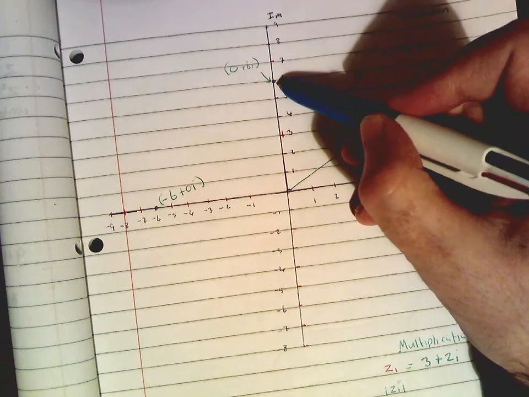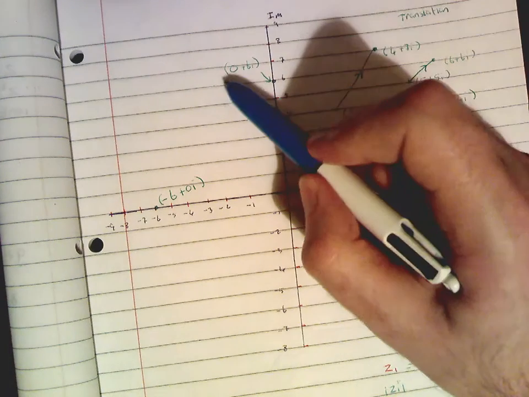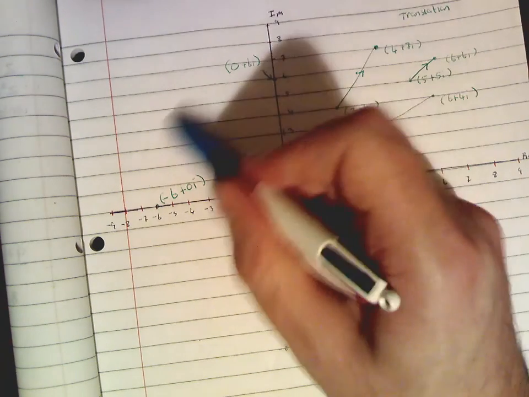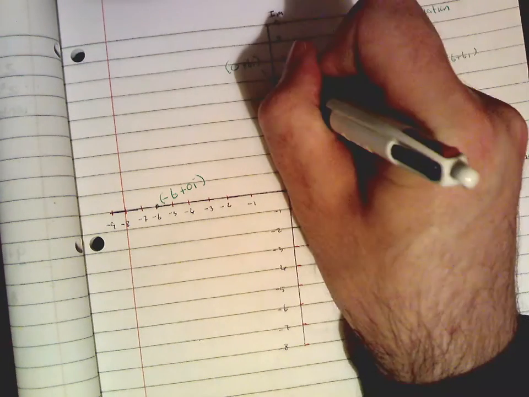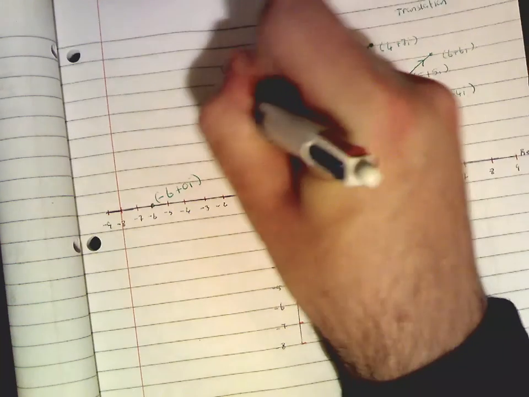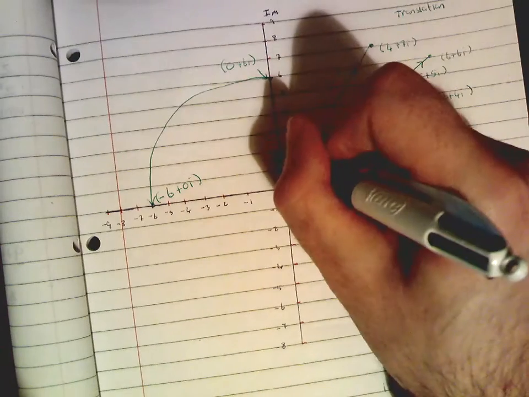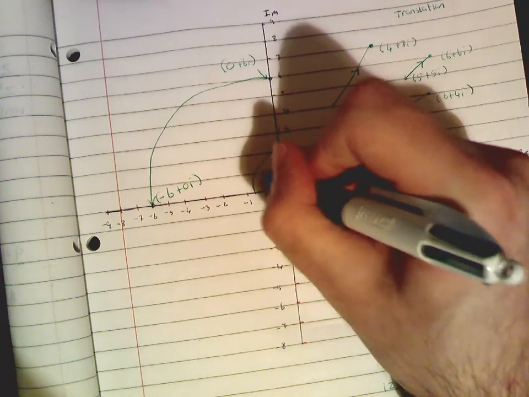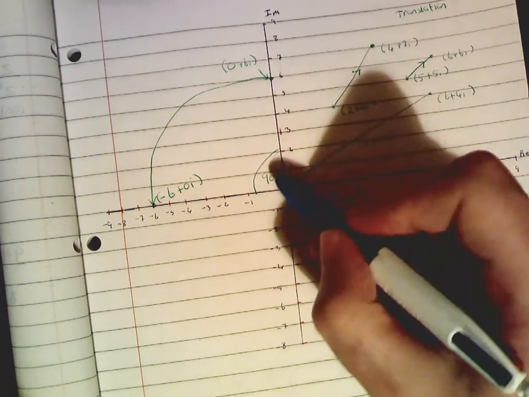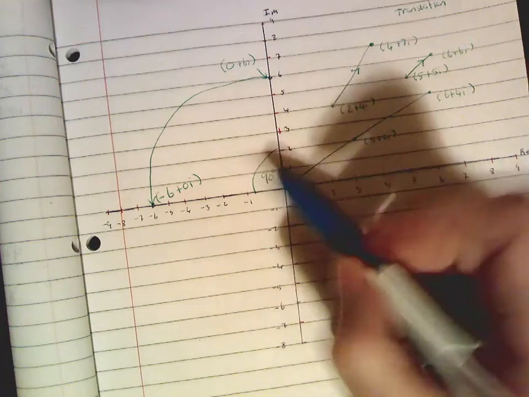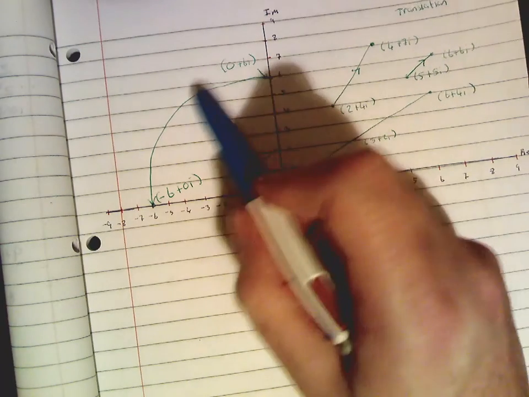So notice that we started off up here, and then when I multiply this complex number by i, you can see that there's a rotation in this direction. So we've rotated this way down to here. So basically we have done a rotation of 90 degrees. There's a rotation from here all the way down to here by 90 degrees when I multiply this by i.